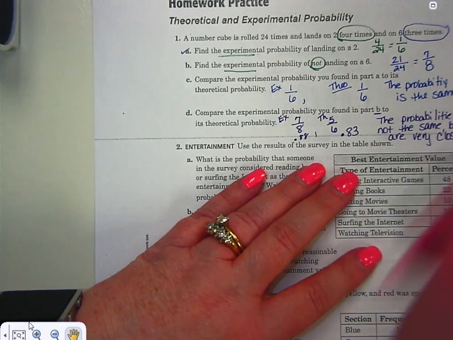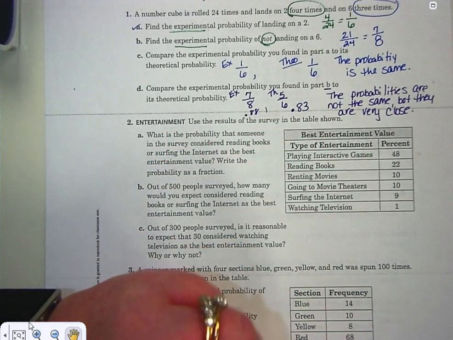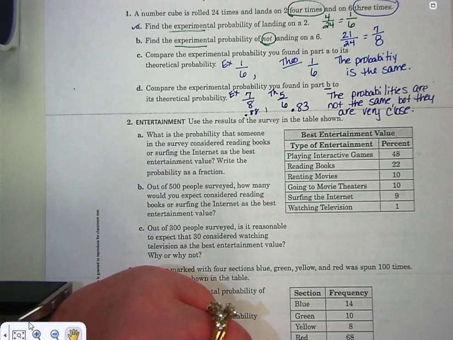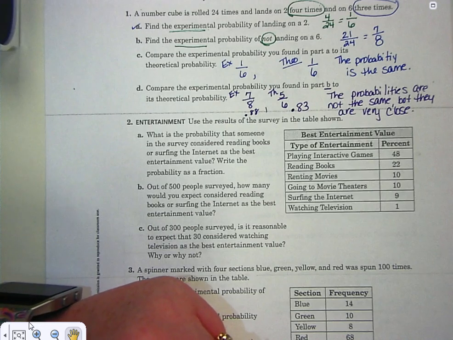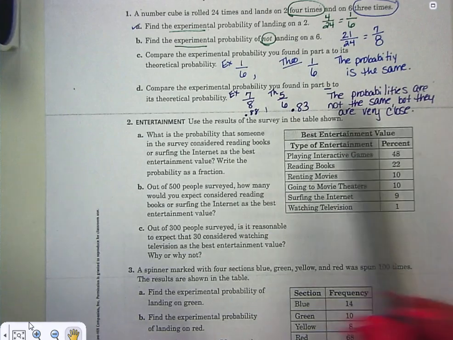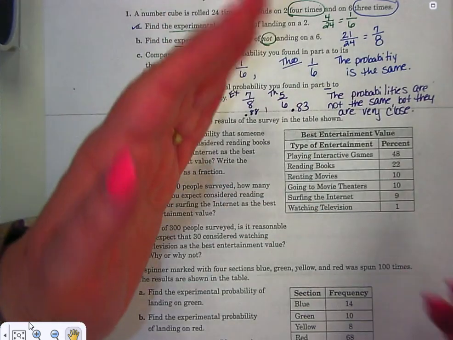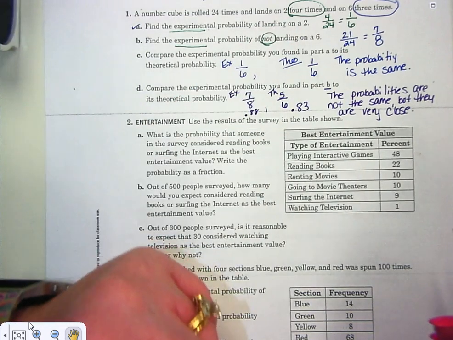I could even say how far apart they are. How far apart are they? 5 hundredths of a percent. They're 5 hundredths of a percent apart. All right. Do you have any questions about what they mean when they say compare now? No? Was that helpful to go over that?